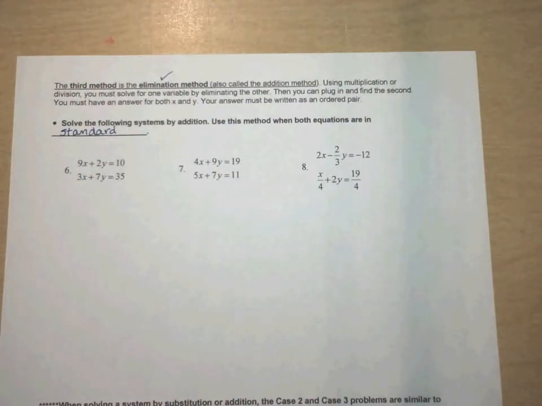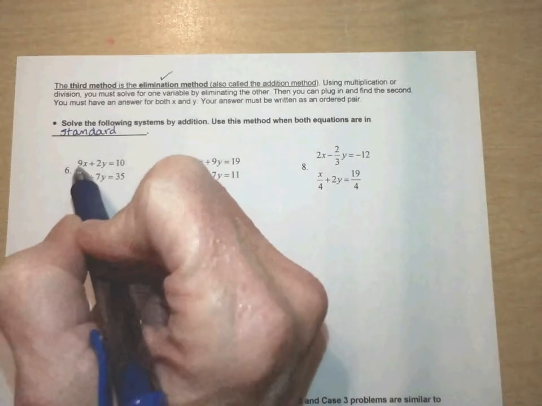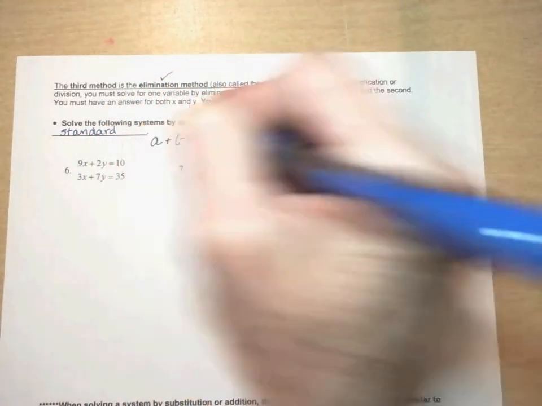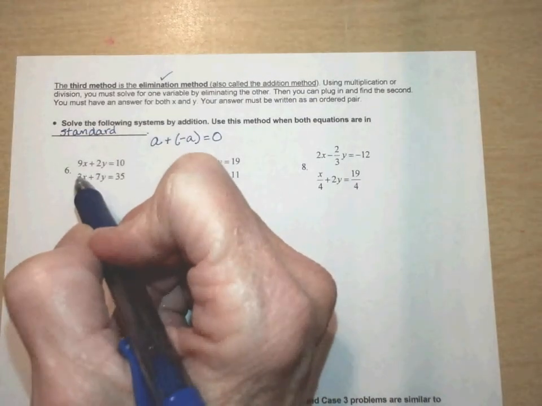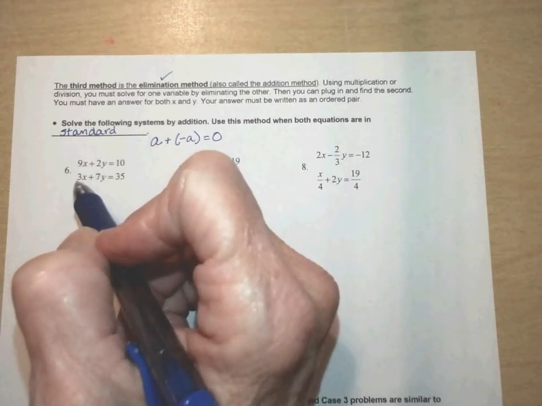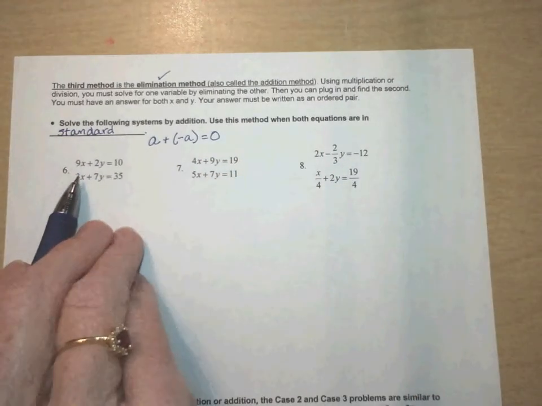So here, what we're trying to do is eliminate. The word means get rid of something. Well, we need to get rid of one of the variables so that we only have to work with one variable. So if I look at this, I need to get both of the x's to be the same number with opposite signs, because if I add a number to its opposite number, I'm always going to come out to be 0. So if I can figure out what I need to multiply by so that these two numbers turn out to be the same number and one is the negative of the other, then I'll be able to cancel out the expression.